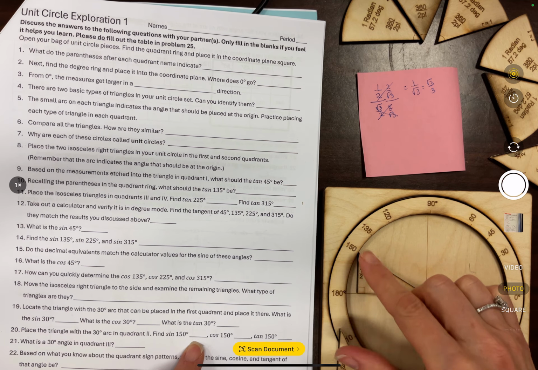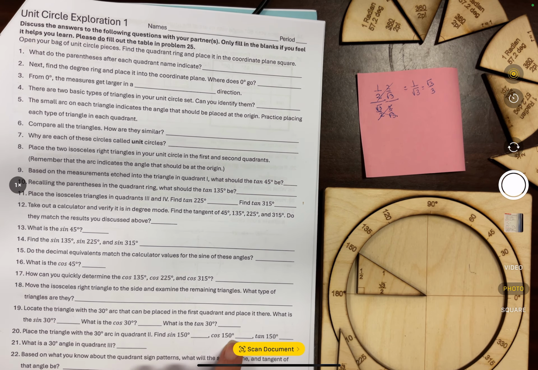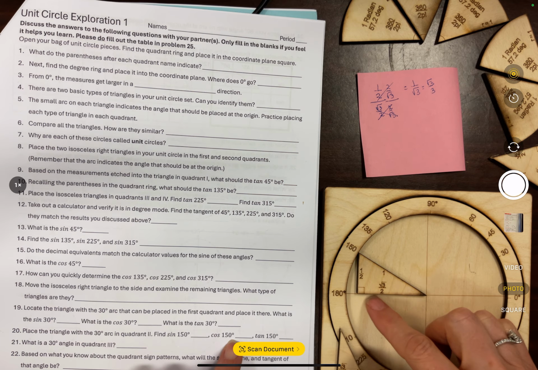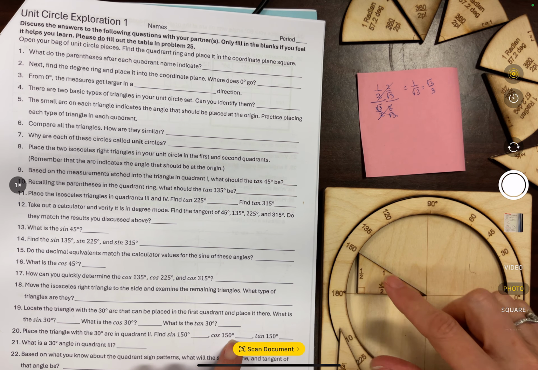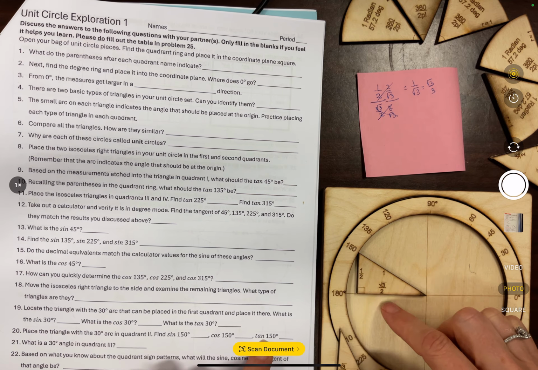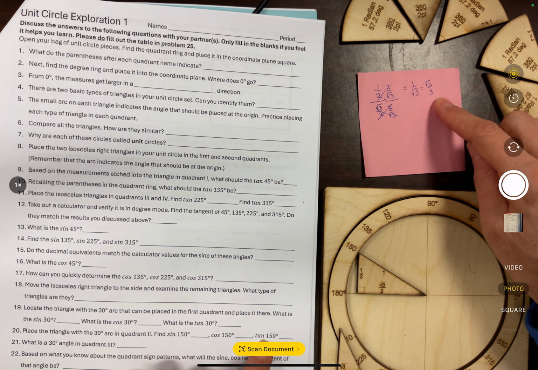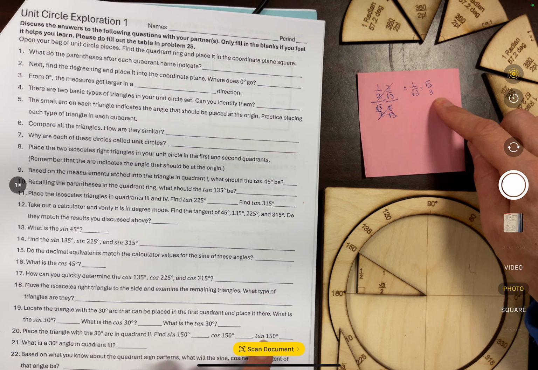The y is positive, so sine is positive again in that quadrant. So sine of 150 is 1/2. Cosine of 150 is that negative square root of 3 over 2 over 1. And the tangent of 150 is going to be a positive 1/2 over a square root of 3 over 2. So once again, a negative square root of 3 over 3.